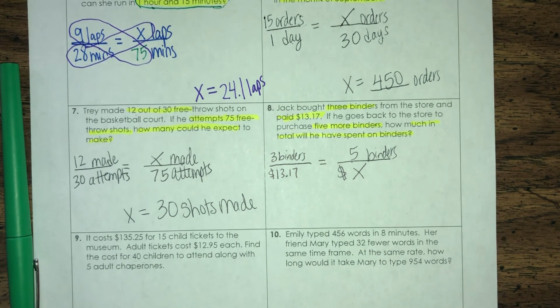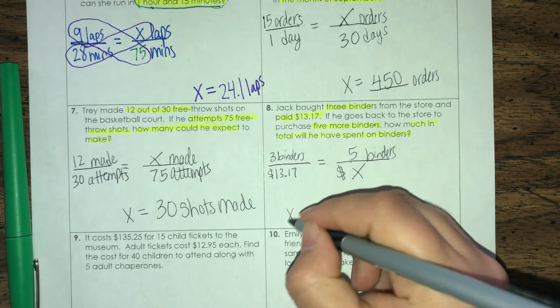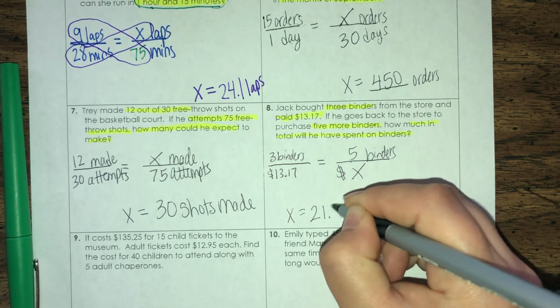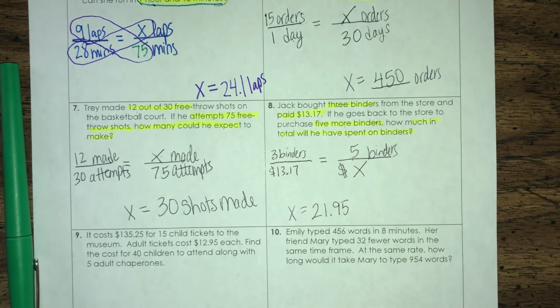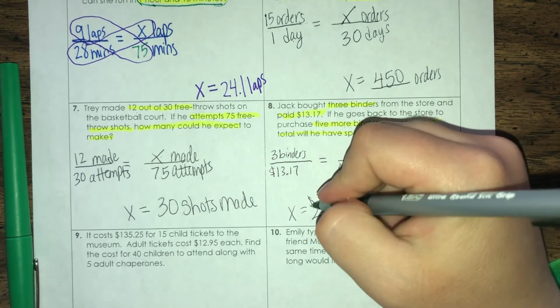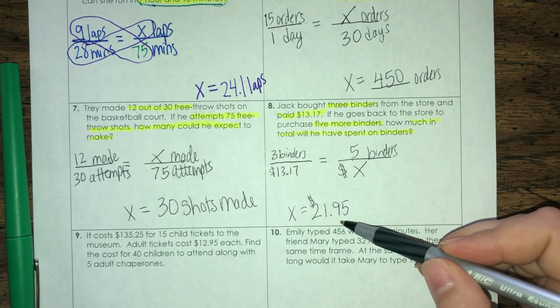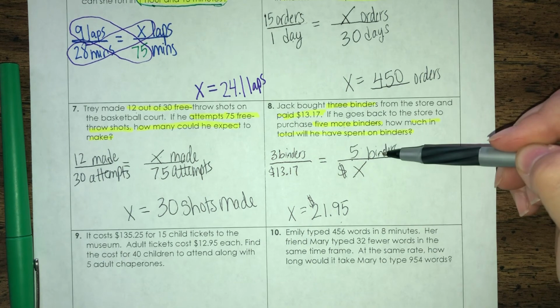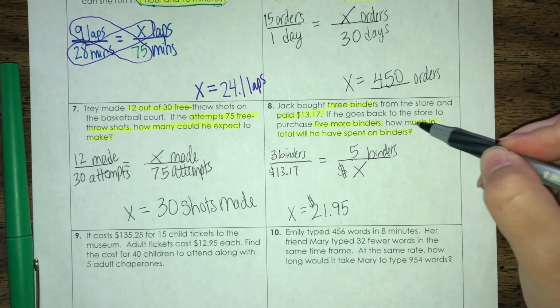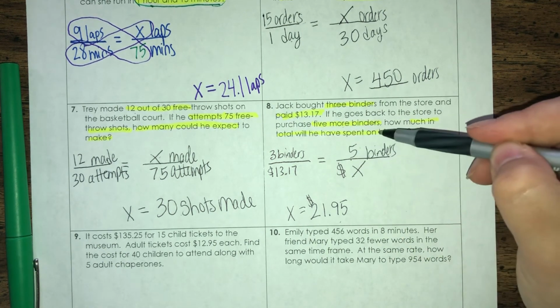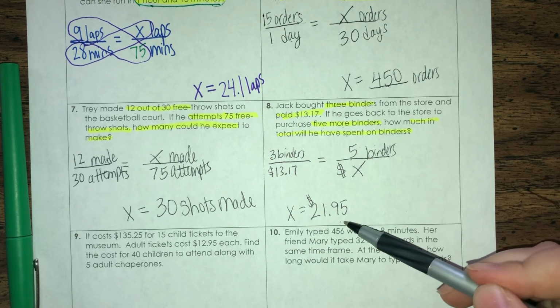So in this situation, we have our proportion set up, and we have X equals $21.95 after you have solved it. So that's $21.95 for the 5 binders that he's bought. If I want to know how much in total we have spent on binders, is this our final answer?